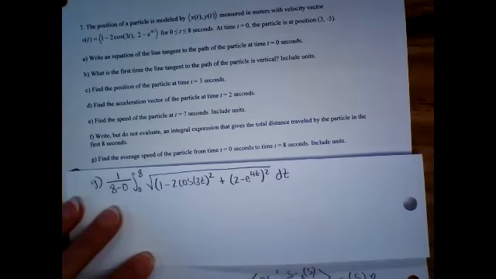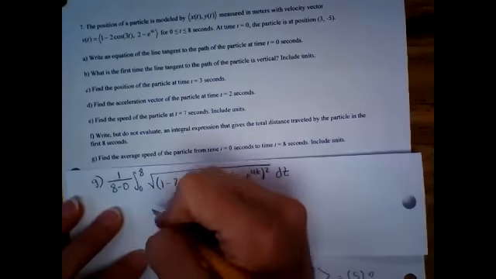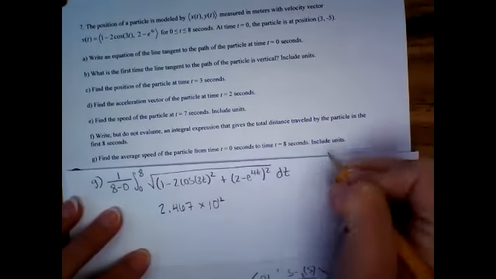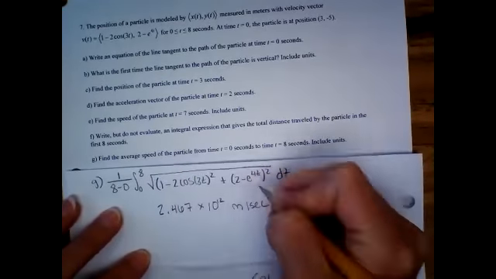There we go. All right, this one's also really large. It came out to another one in scientific notation. It's 2.467 times 10 to the 12th. It said include units, so it's meters per second.